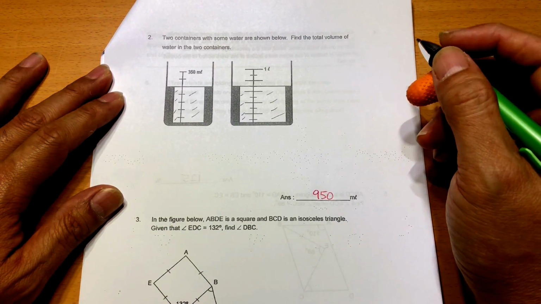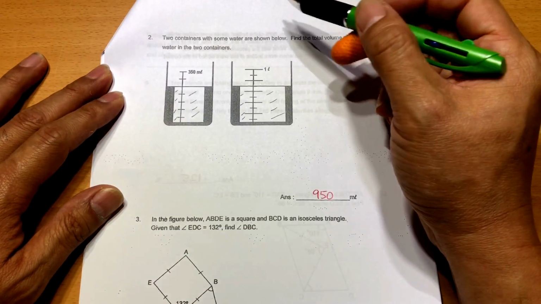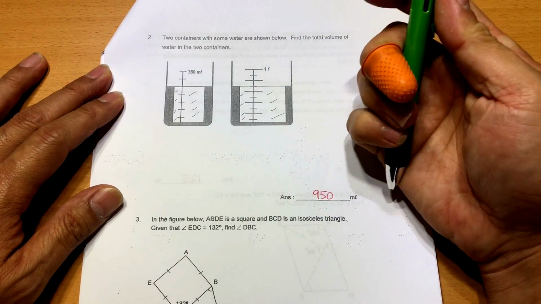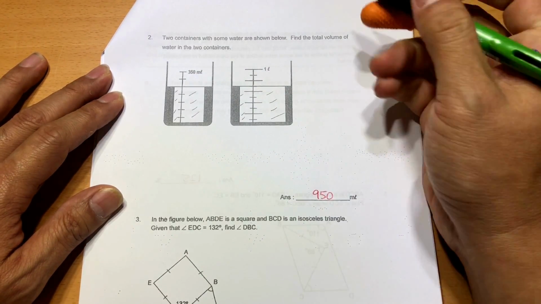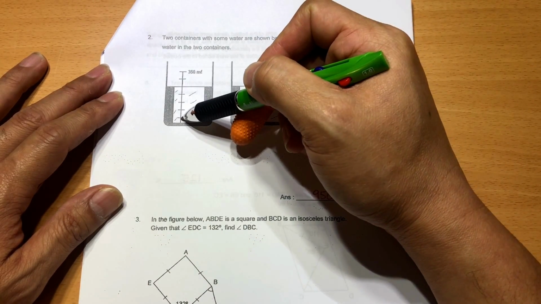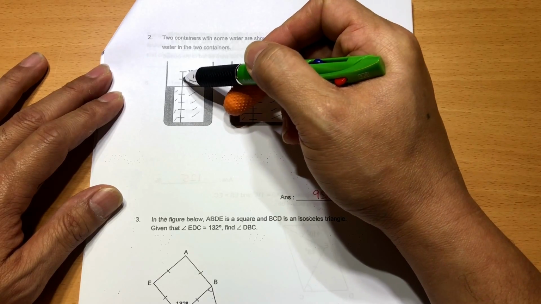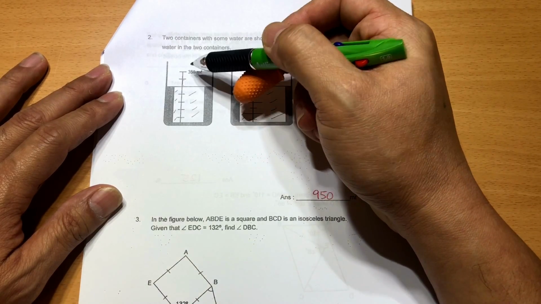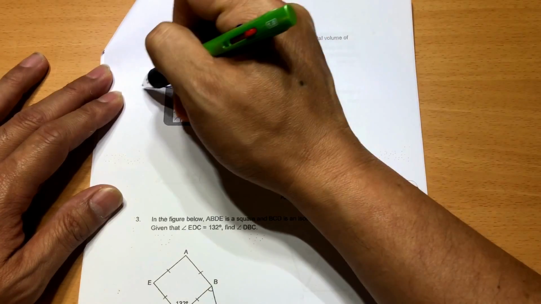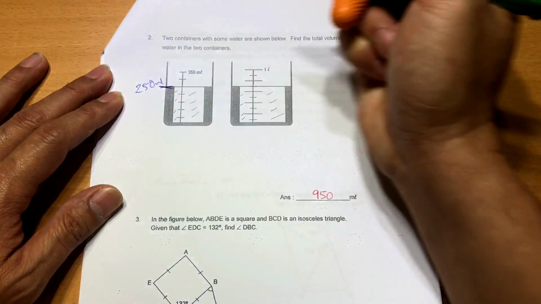Next page. On page 3 of this exam, here we have the first question. 2 containers with some water are shown below. Find the total volume of the water in the 2 containers. So let's have a look at the scale here. Here we got 350, 1, 2, 3, 4, 5, 6, 7. So each marking is 50 mils. So therefore, this level here is 250 ml.